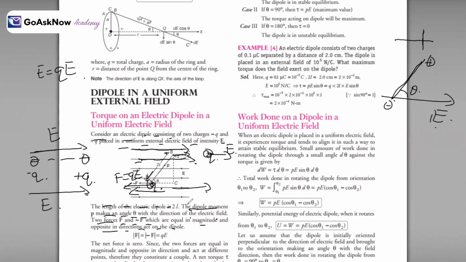So this end is acted on by a force in this direction, and the other by the same force in the opposite direction. If one end is acted on by a force and it makes a couple with the other force, then a moment acts on this dipole. You can say it acts like a torque on a dipole.